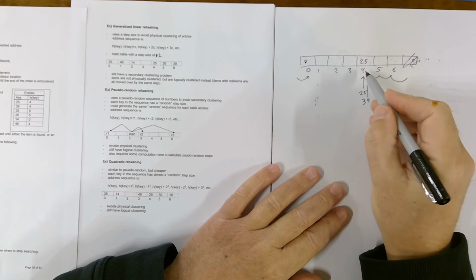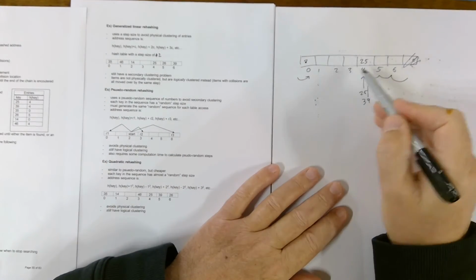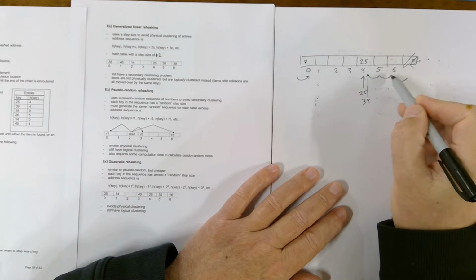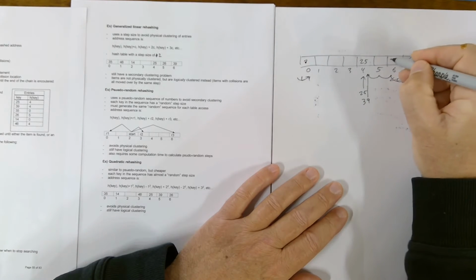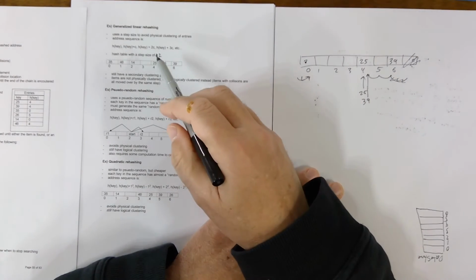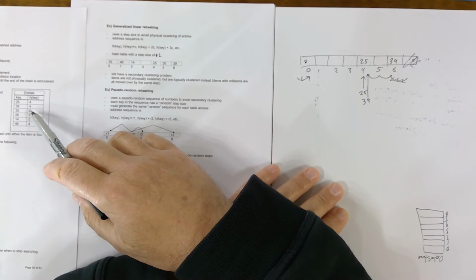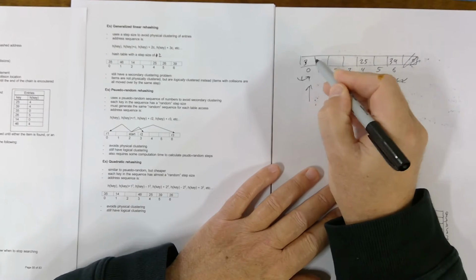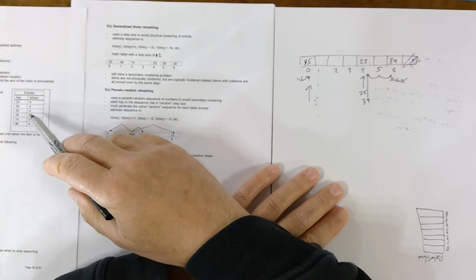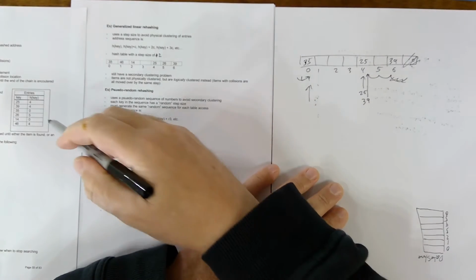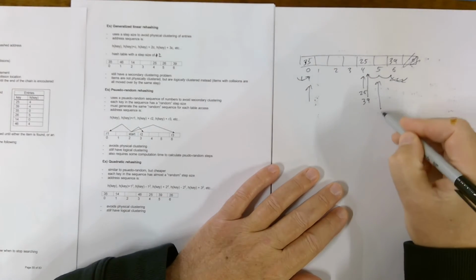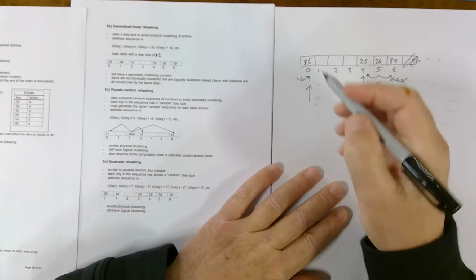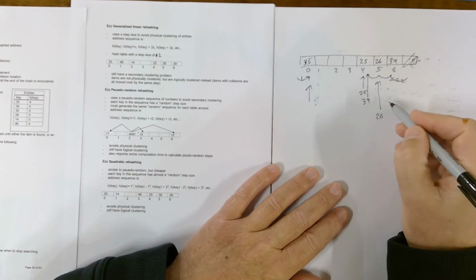So let's see. First 25 shows up, you put him at location 4. Then 39 shows up, you try to put him at location 4, but that's full, so you step by 2. So 39 would go here. Then 35 shows up, hashes to location 0, so it's free, so you stick him in there. And then 26 shows up, you hash to 5, which is free, so you just stick him in here. And then 14 shows up, which hashes to 0.